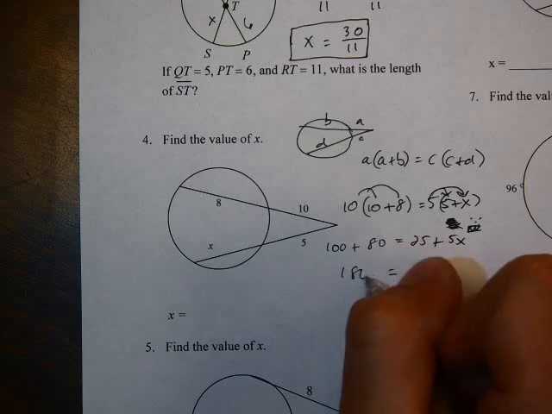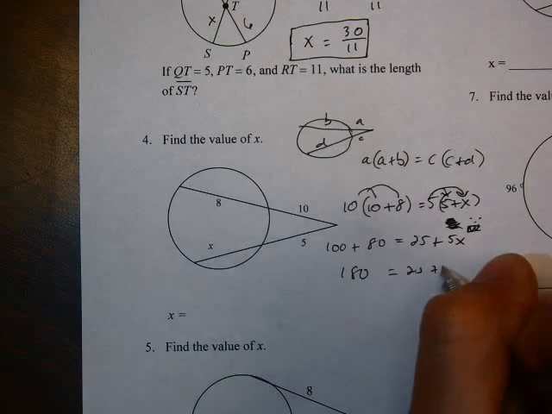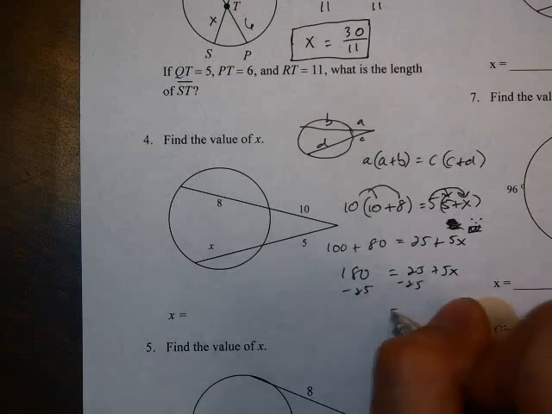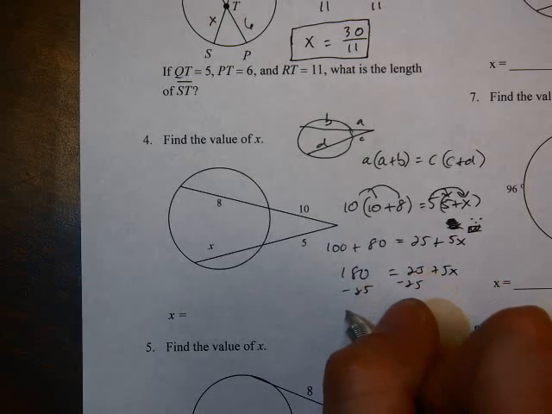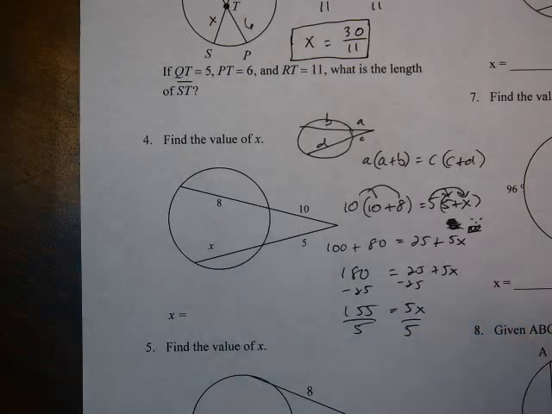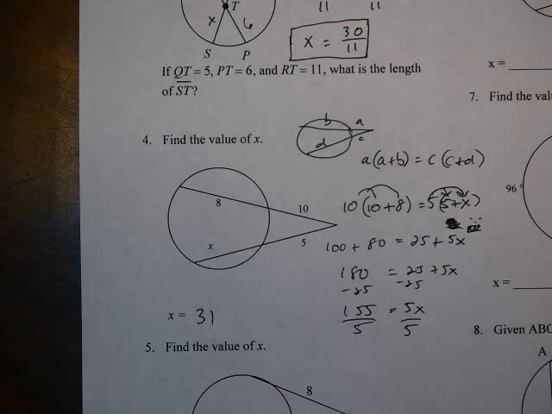100 plus 80 is 180. 25 plus 5X. Subtract the 25. 180 minus 25 is 155. Divide by 5, and that goes in evenly 31 times. So X equals 31 on number 4.